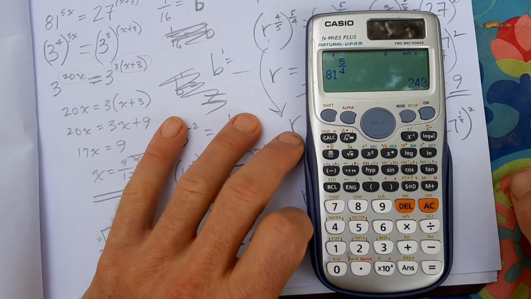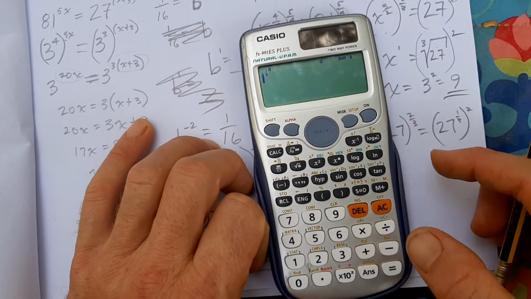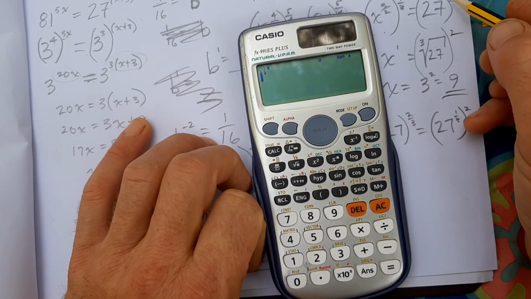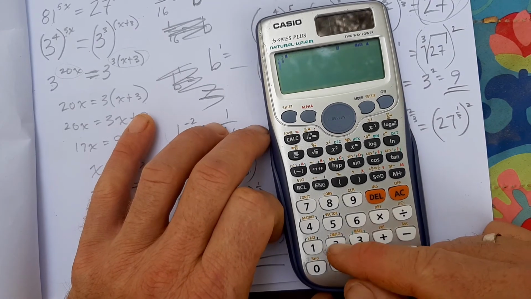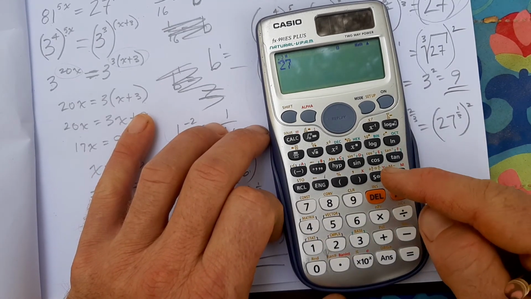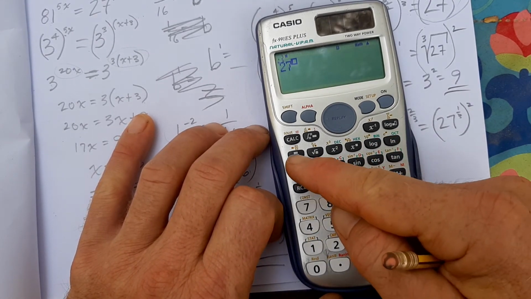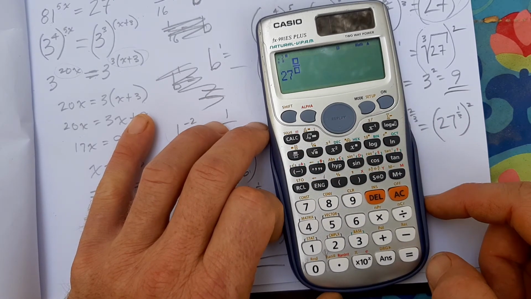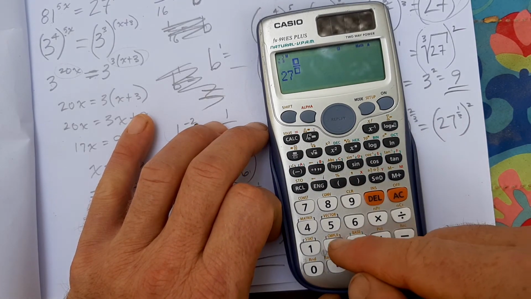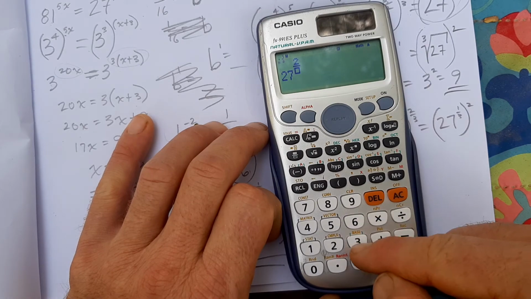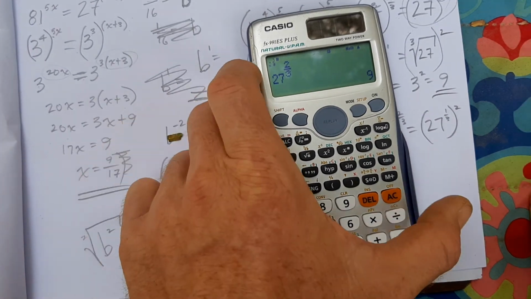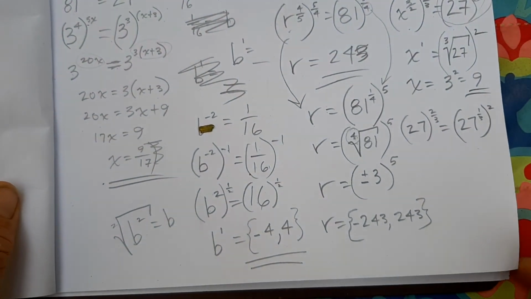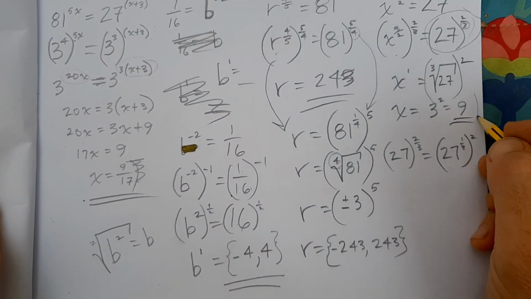We can do this in the calculator. Clear your calculator. We could start right here, just that first step. 27 to the 2/3, 2 over 3, equals 9. Okay, so the main thing, as you can see, guys, you got to be careful. This one is just 9.